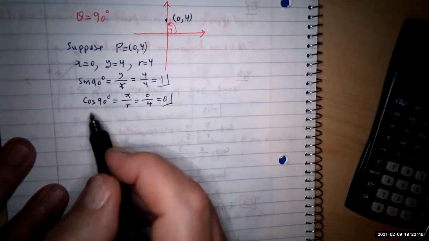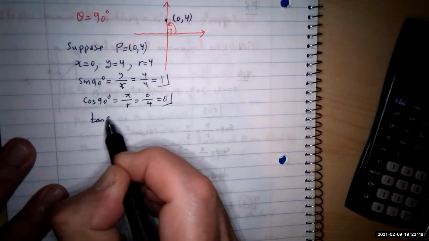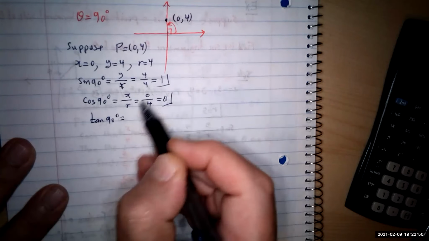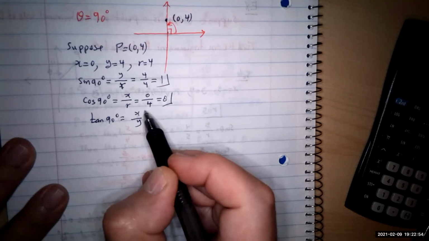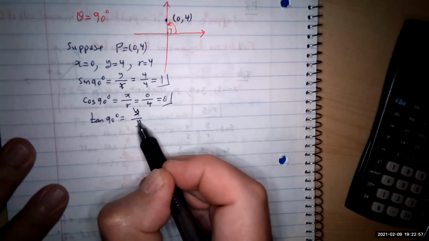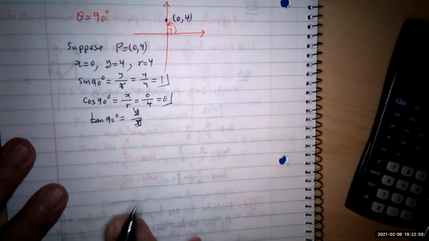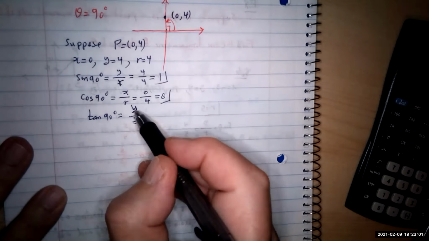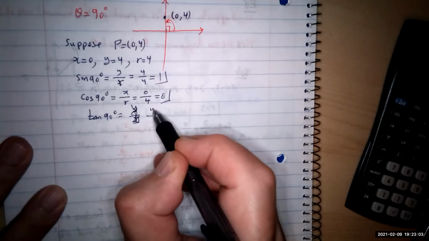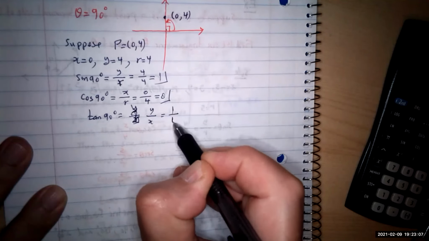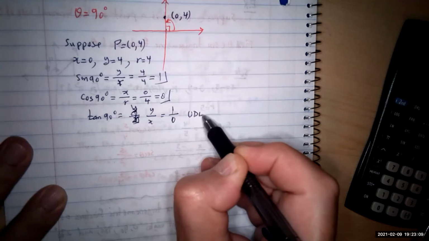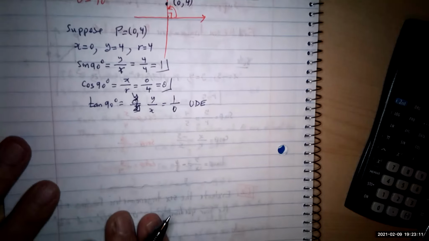And the tangent, you divide Y over X. It's going to be 1 over 0. It's undefined. Usually we go with the infinity for this one in calculus.